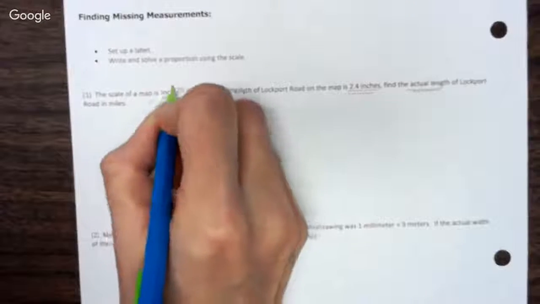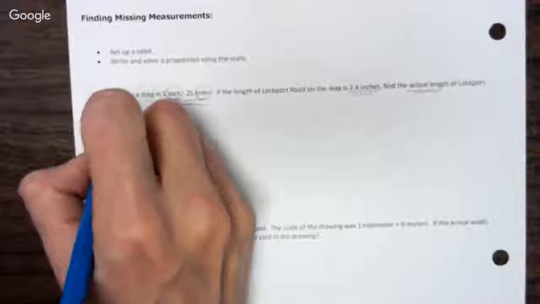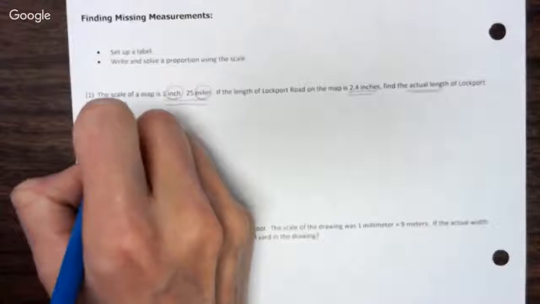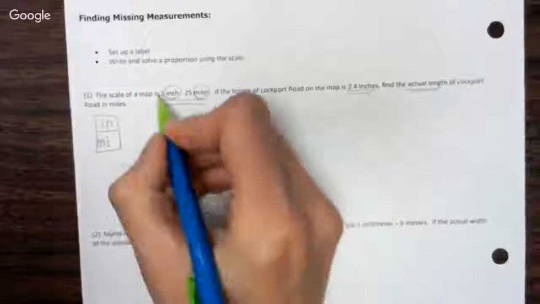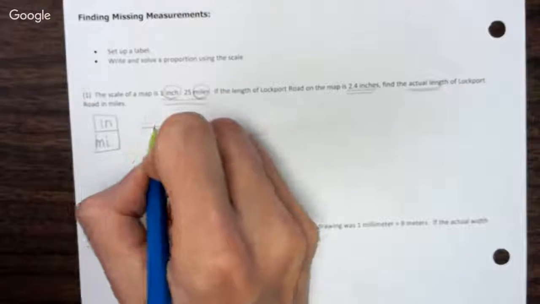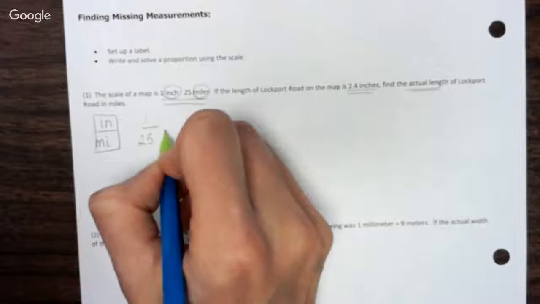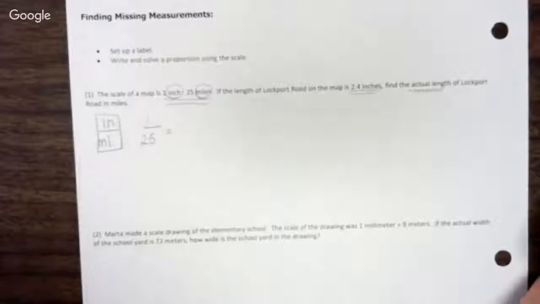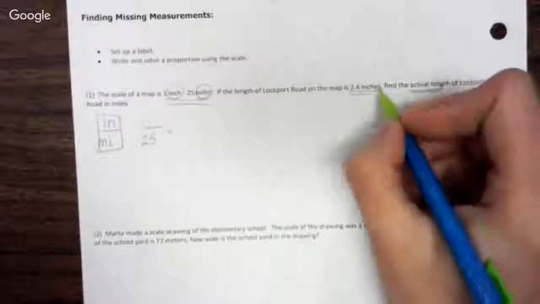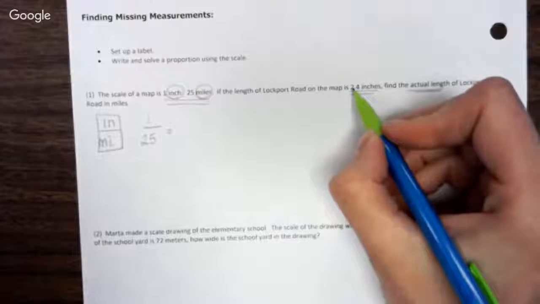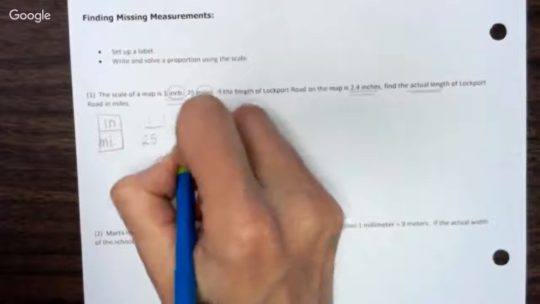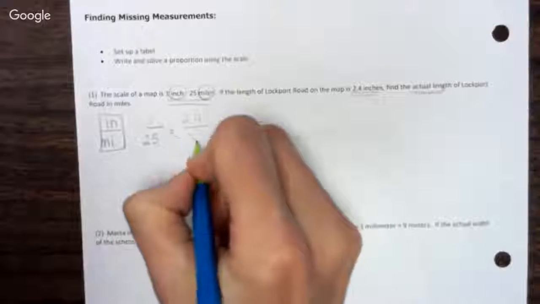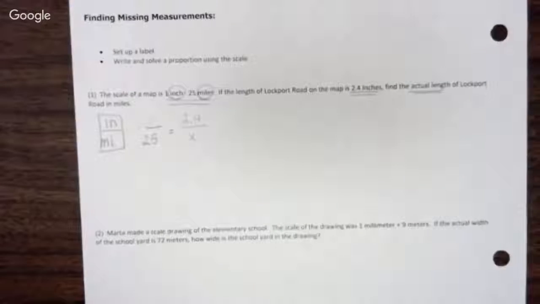So if you look in the scale, we have 2 units here. We have inches and miles. So I'm going to set up my label as inches over miles. So I know from the scale that 1 inch is equal to 25 miles. So my first fraction is 1 over 25. I know that the length of Lockport Road on the map is 2.4 inches. Inches are on top, so I'm going to put 2.4 on top. And I want to know the actual mileage, so that would be my x.